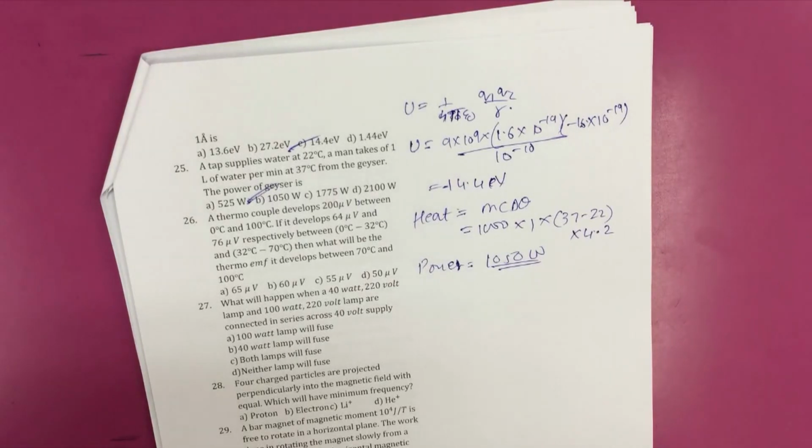Question 26. A thermocouple develops 200 microvolt between 0 degree Celsius and 100 degree Celsius. If it develops 64 microvolt and 76 microvolt respectively between 0 to 32 and 32 to 70, then what will be the thermo EMF it develops between 70 and 100?